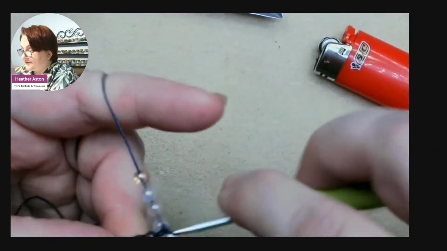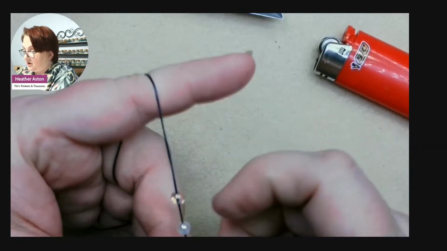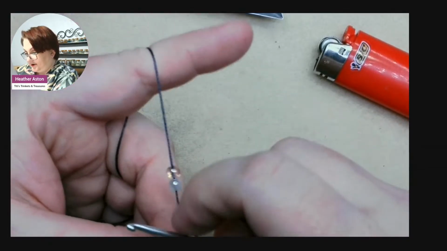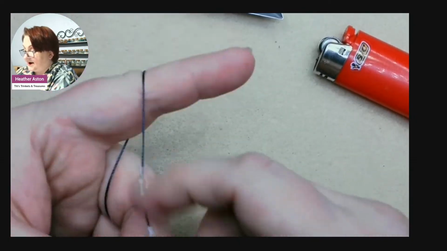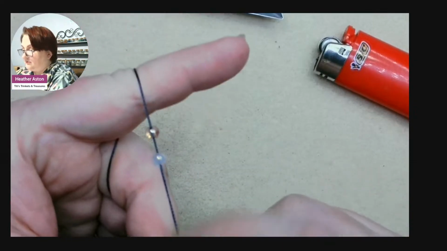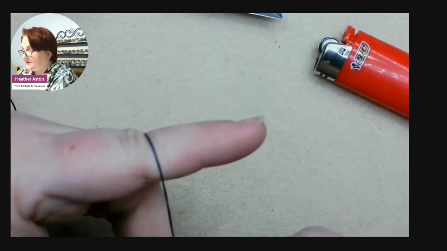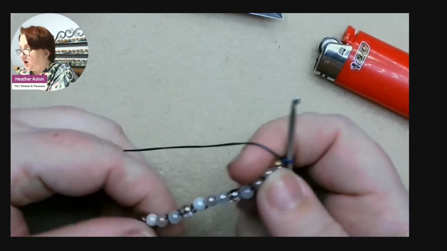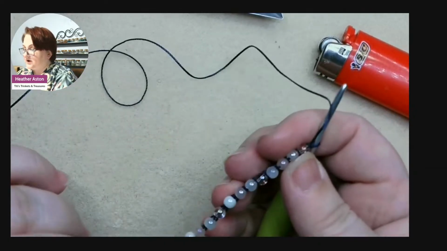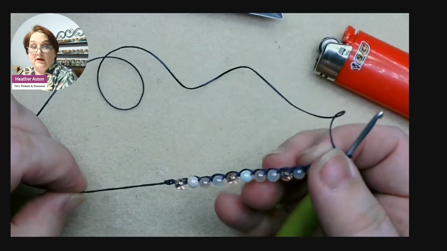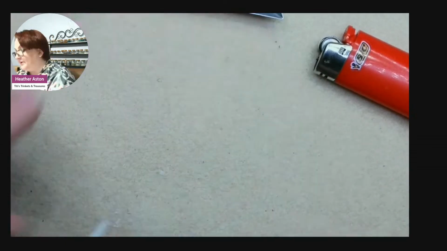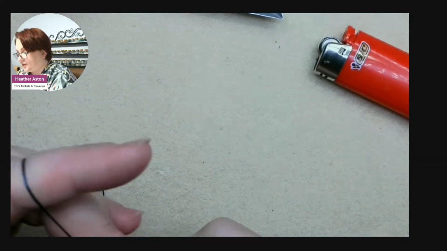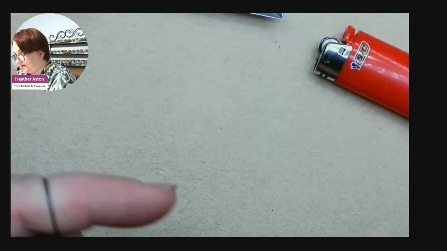So you're just going to go along and keep doing this until your bracelet is long enough. Now, like I said, this is going to be a multi-strand bracelet, which I haven't done a multi-strand crochet bracelet on the channel yet. But you can see it's very simple. You don't even really see the cording a lot unless you go to the back like that. So it's really easy and it doesn't take much time, but sometimes, as you saw, the beads can get to be a bit finicky.